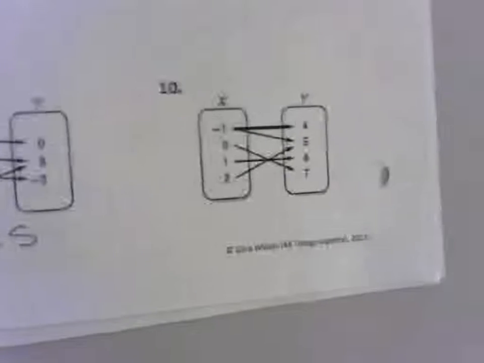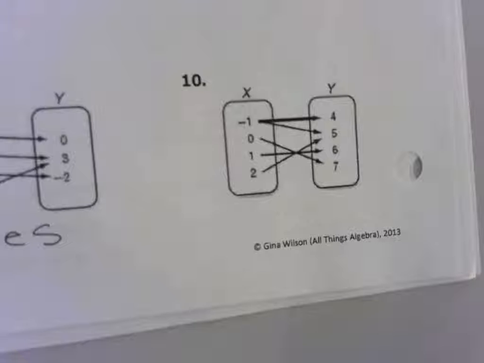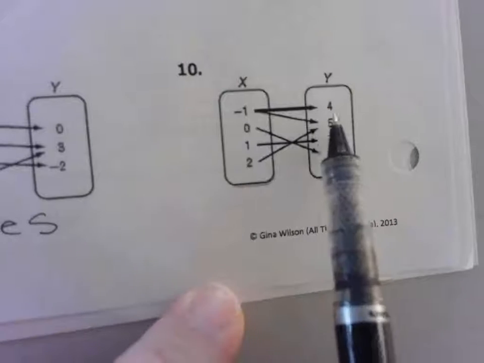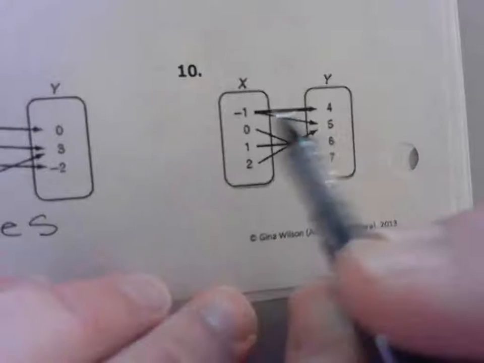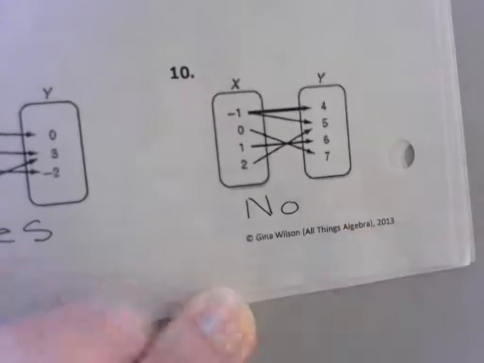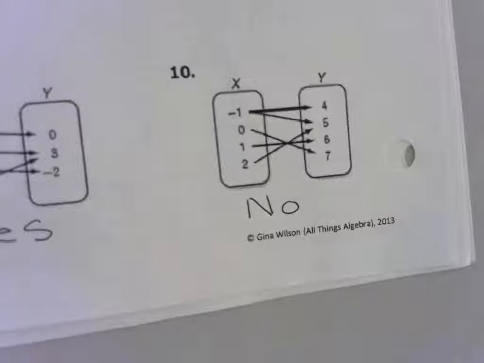If I look at 10, I notice that negative 1 goes with 4 and 5. So my negative 1 repeats. There's 2 lines coming from it. So this is not a function. Any questions on that? Okay, let's flip to the next page.